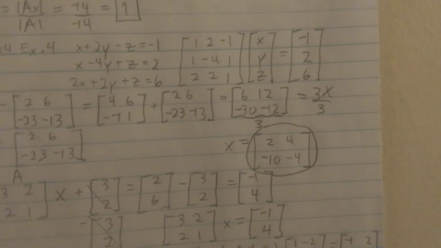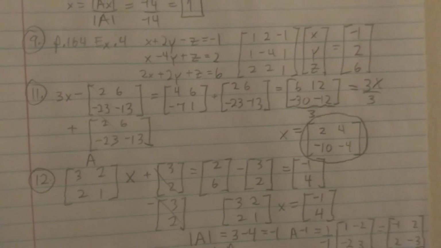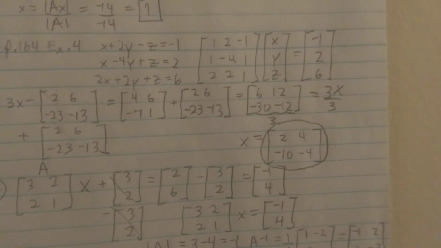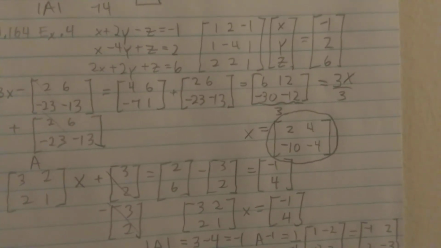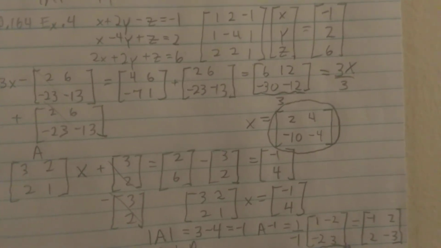But that's equal to 3x because 3x is what we started with on the left. So I have to divide every element in the matrix by 3. And that gives me 6 divided by 3 or 2, 12 divided by 3 or 4, negative 30 divided by 3 or negative 10, and negative 12 divided by 3 or negative 4.